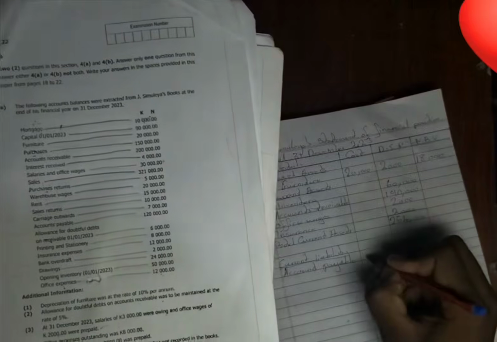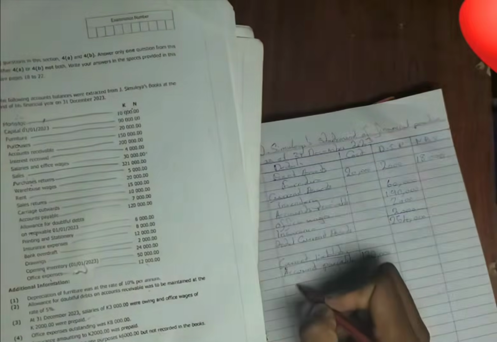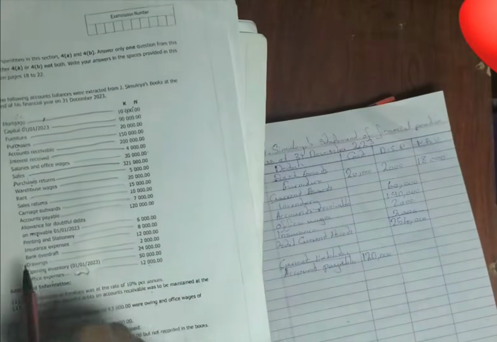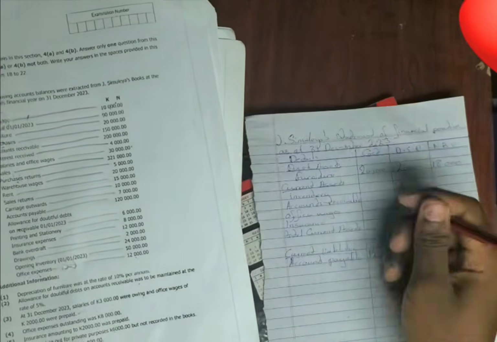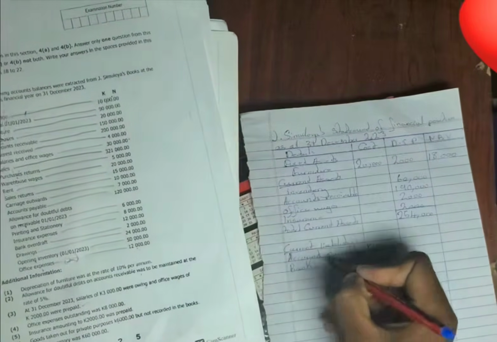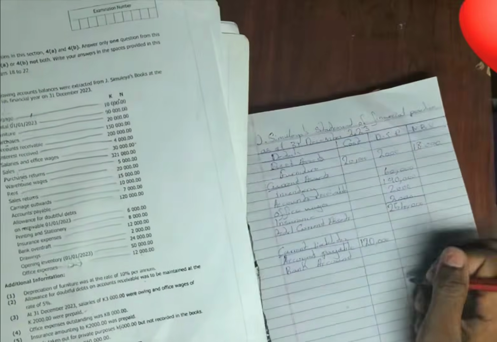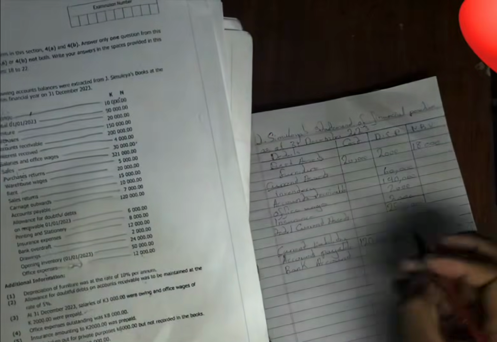The accounts payable, this simply means credit as well. Accounts payable are going at 120,000. And then from there we also have bank overdraft. If it was bank alone, it could have gone under the current assets, but this is bank overdraft. It's a credit. It's simply telling you your account is running very low. So the bank overdraft is 2,000.